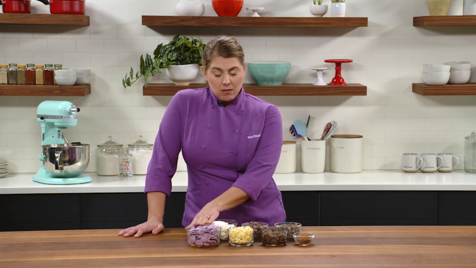Oftentimes, our compound chocolates will do the same thing. And again, it is a matter of that palm oil doing the same thing that the cocoa butter does. It doesn't actually take any temper to get this back. Any heating will do the trick.